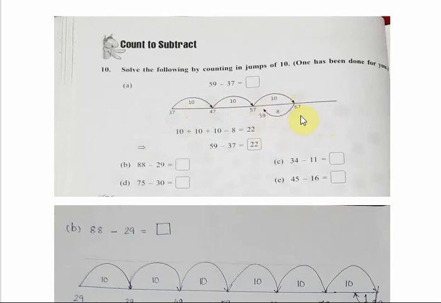So that 8 should be subtracted from the forward jumps of 10. So let us write like this. How many 10s are there? There are 3 10s. That should be added. So let us write 10 plus 10 plus 10. Then one backward jump of 8. That should be subtracted. So minus 8.